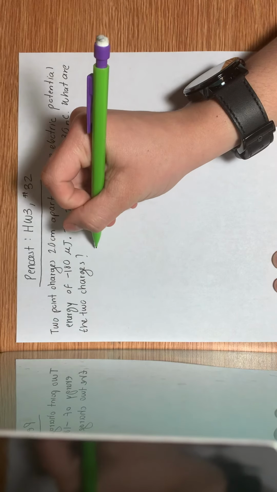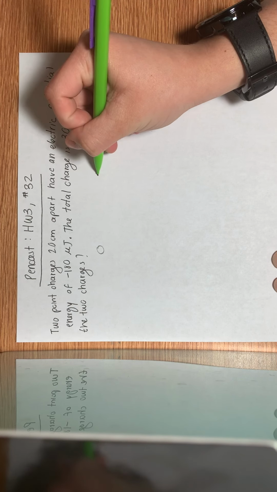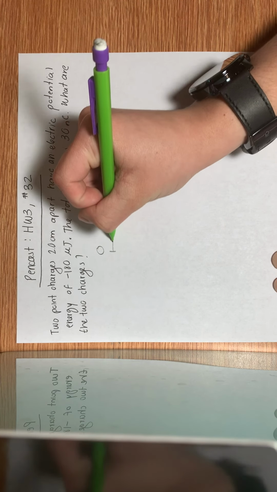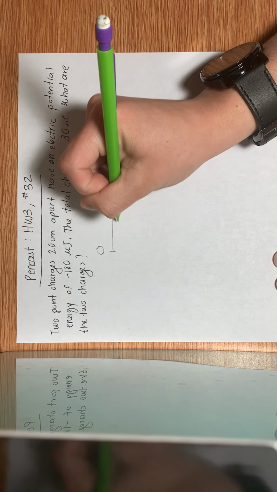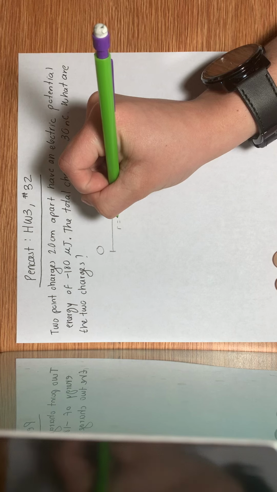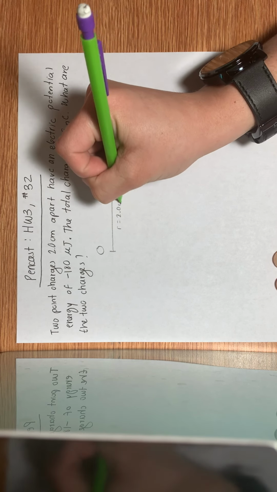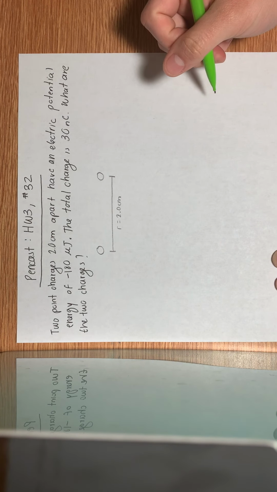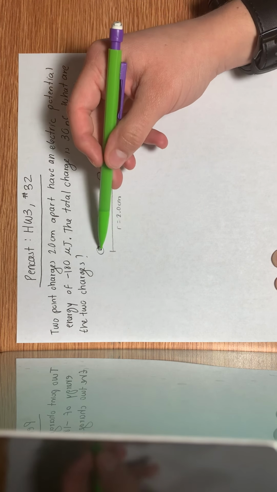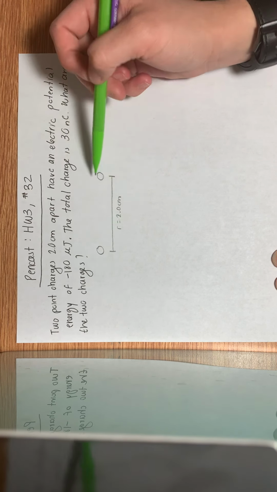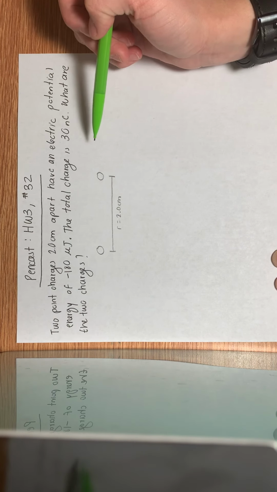So we could draw a picture first. We know that there are two point charges, right? And we know from the problem that they are 2 centimeters apart. So R, which is the distance between the two charges, is 2 centimeters. We don't know whether each charge is positive or negative, we just know that they're 2 centimeters apart.